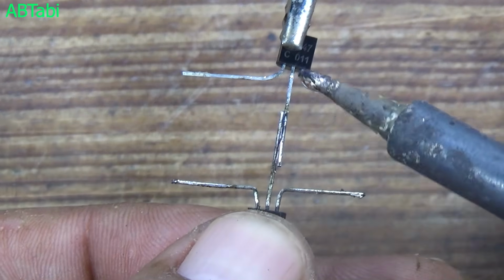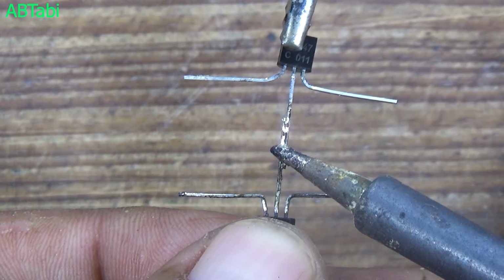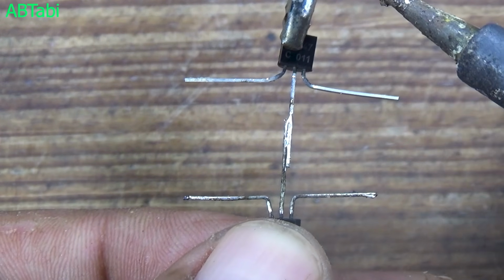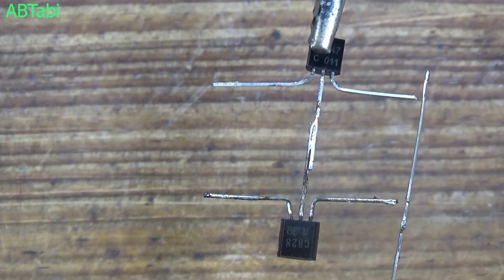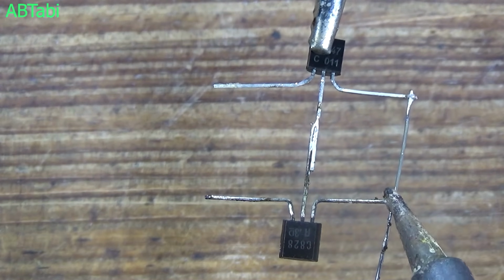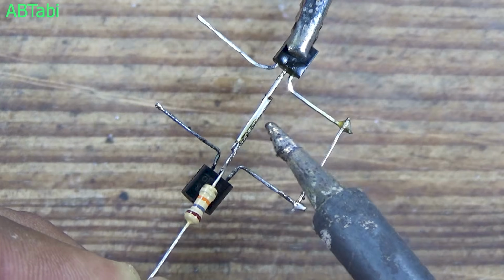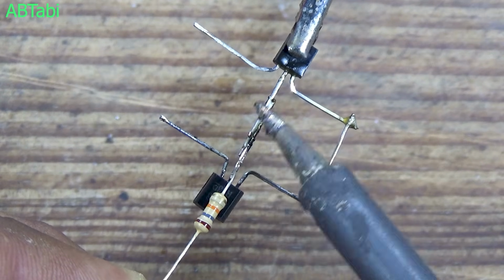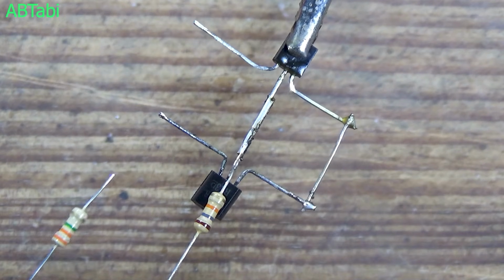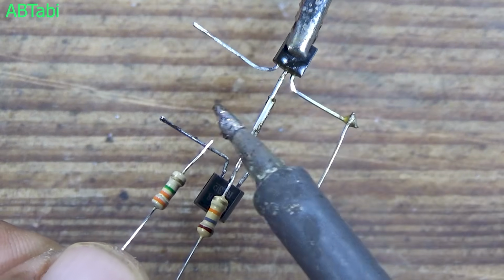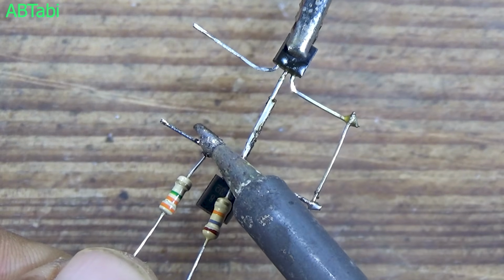Now connect the collector of the C828 transistor to the base of the BC547 transistor. After that, connect both transistor emitter pins together. Take an 18K ohm resistor and connect one side to the base of the BC547 transistor. Then, take a 3.3 mega ohm resistor and connect it to the base of the C828 transistor.